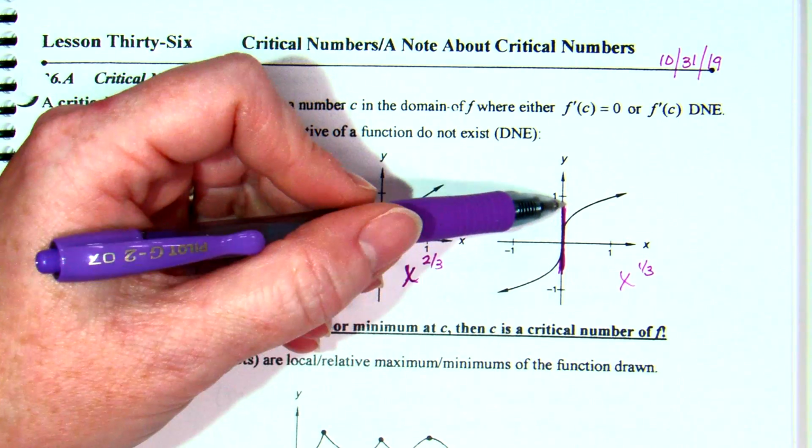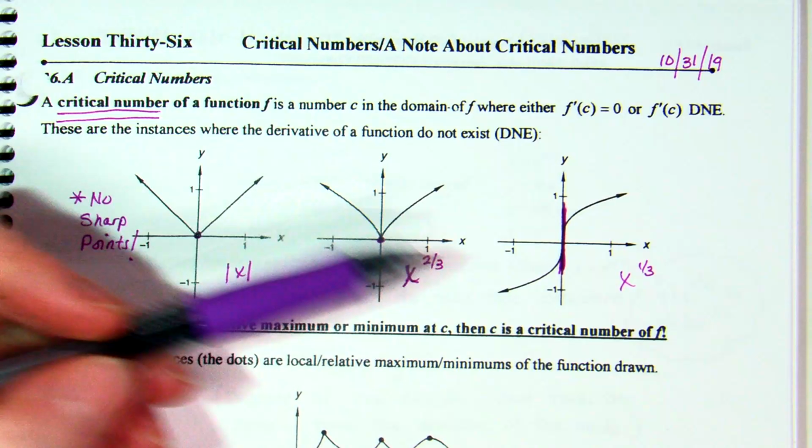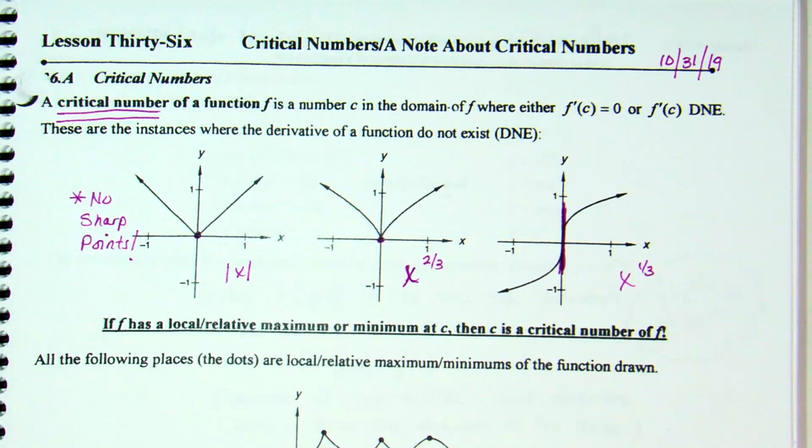So right there is our third option. Those are ideas of where the slope does not exist: sharp points, or any place where you would have to draw a vertical line.